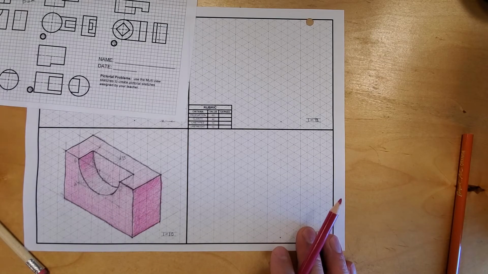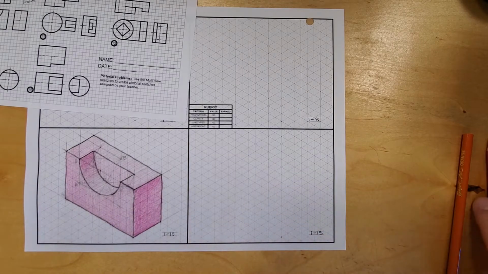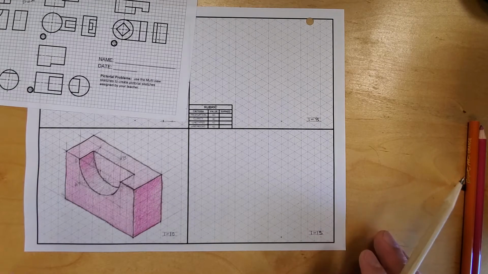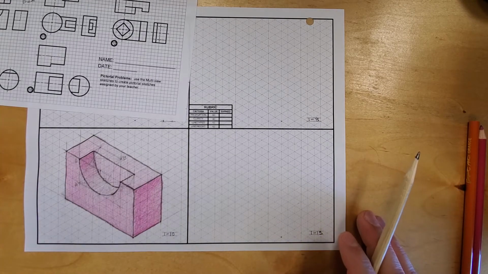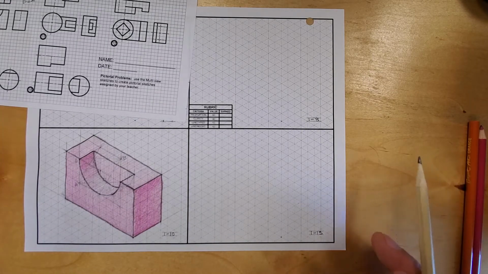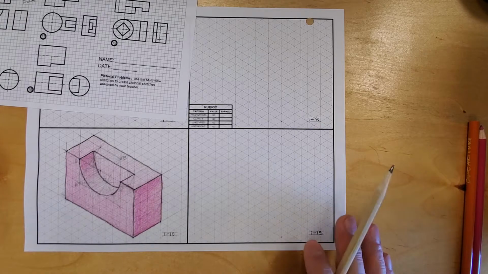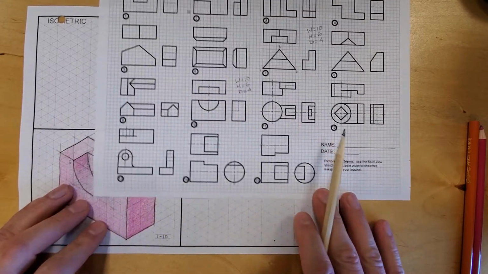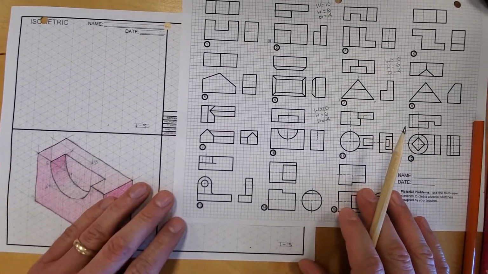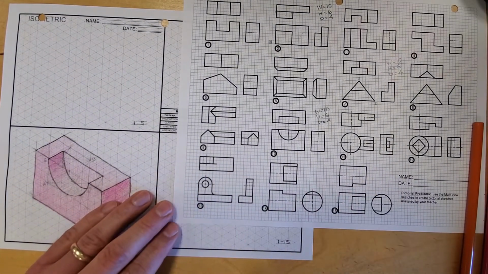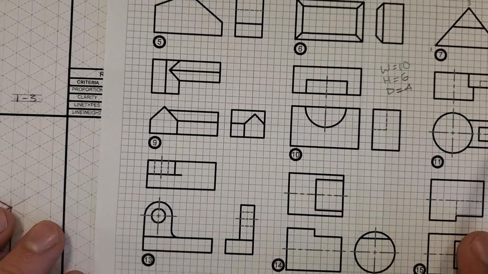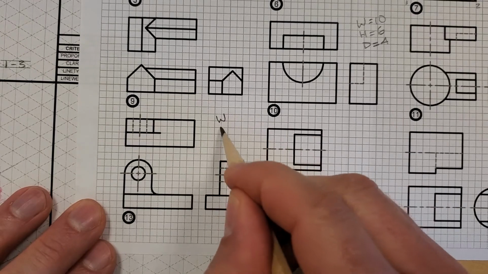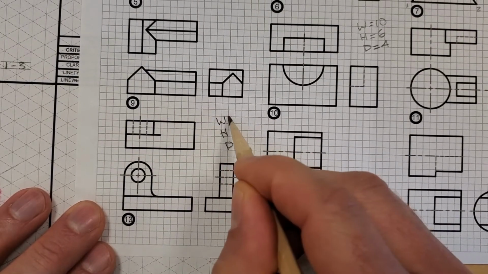So let's jump into problem number 13. Problem number 13 is definitely more challenging than 10. 10 is a good starting point. And remember, we're looking at isocircles, also known as ellipses or elliptical shapes when they are arcs. Okay, so we're doing problem number 13. The first thing I need to do is find out the dimensions for problem 13. So we'll zoom into problem number 13 and get the width, height, and depth for this particular object.